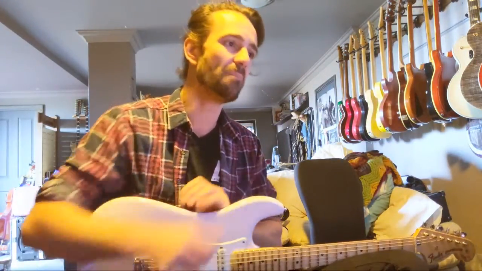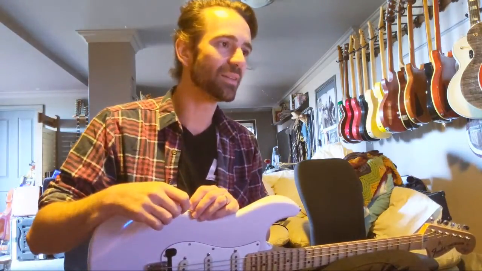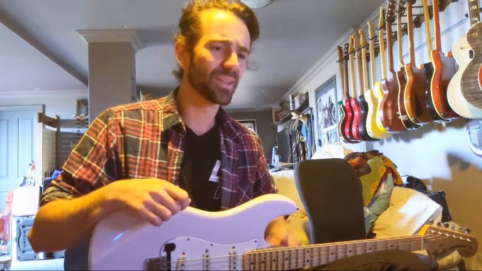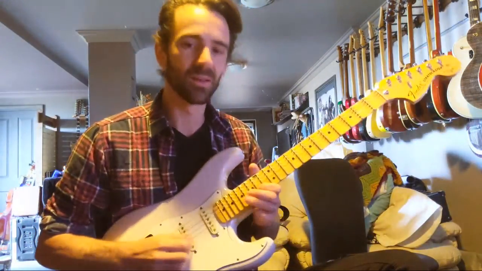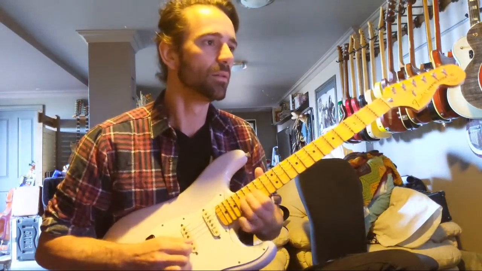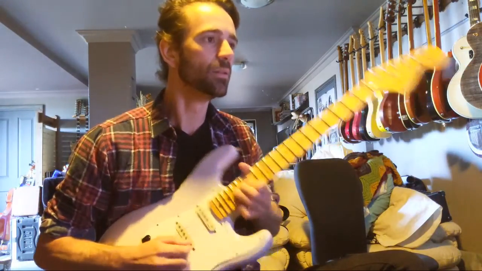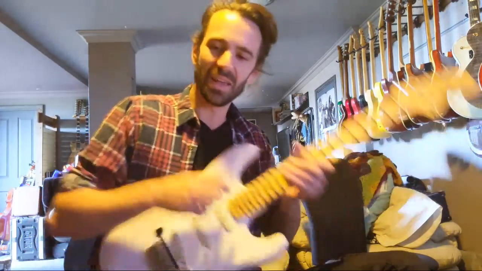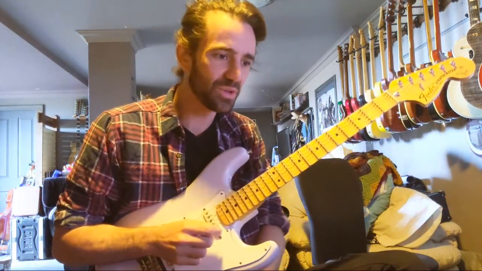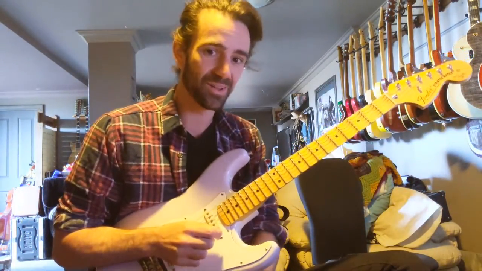John McLaughlin's amazing and great, but he's got this really strange vibrato. It took me a long time to get used to it. It's like he's going for it, but it's very jarring. I think his vibrato got a lot better.